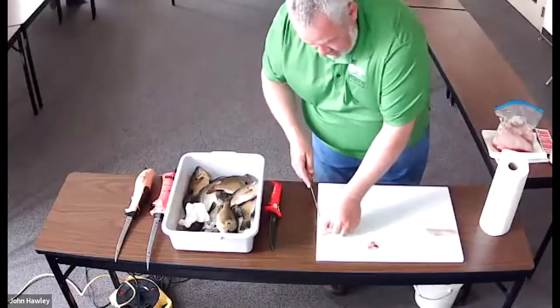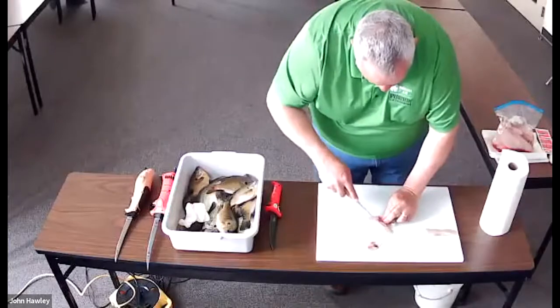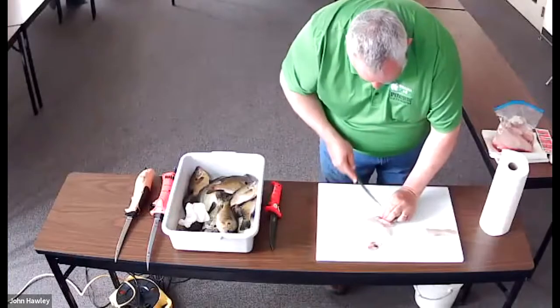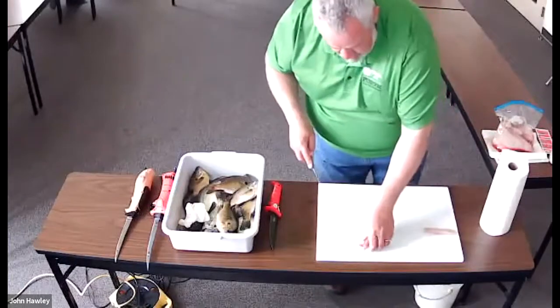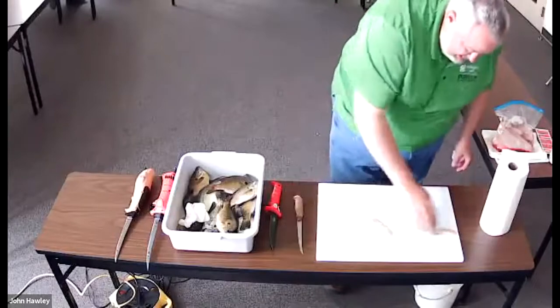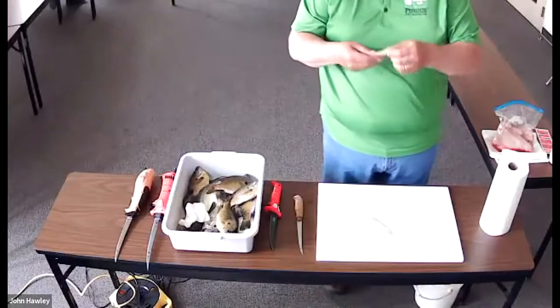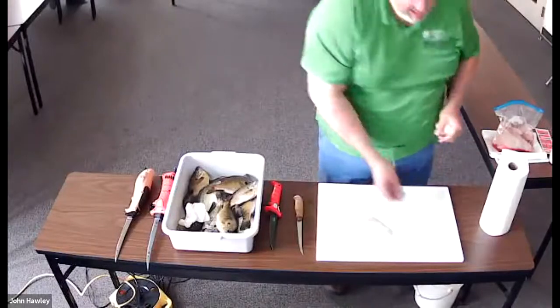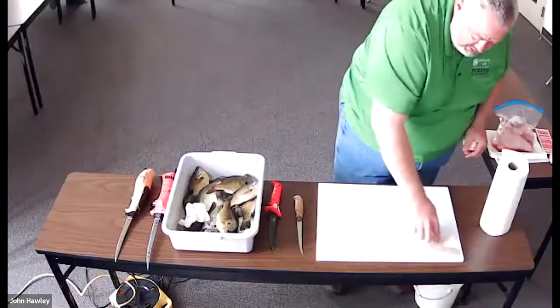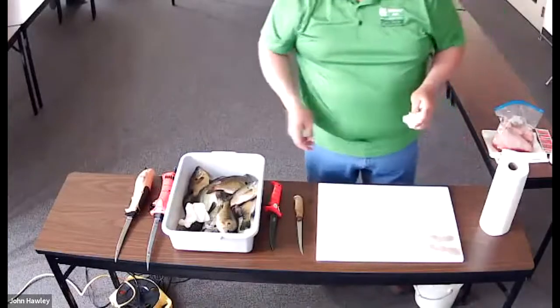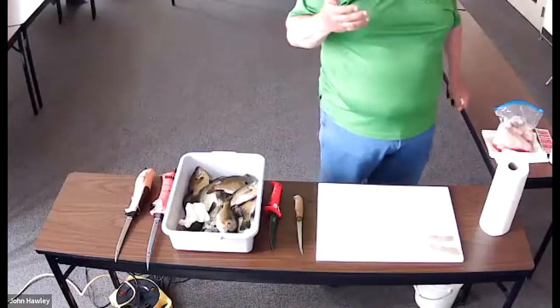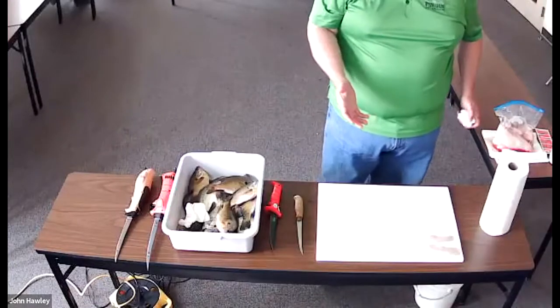Then I come in with the ribs and I cut through the ribs, and I simply take my knife and trace around the rib cage. That takes the ribs out, and it leaves me with a boneless fillet of fish. Okay, that's pretty easy to do with a regular fillet knife. But if you're going to clean hundreds of fish, there's an easier method.